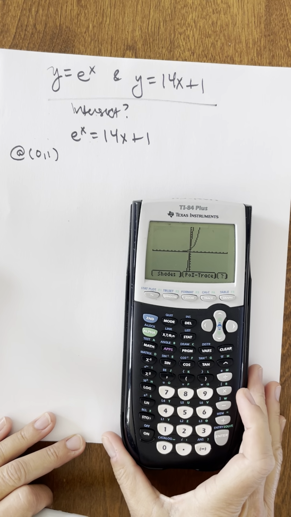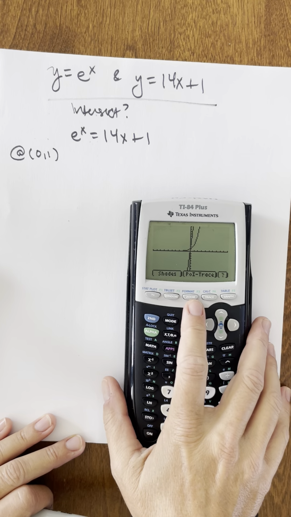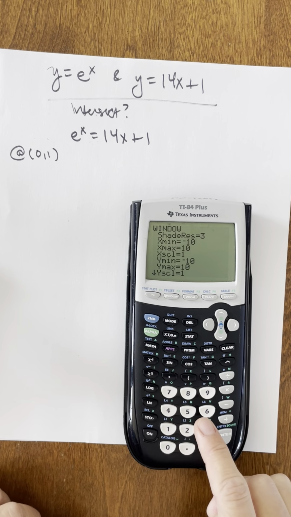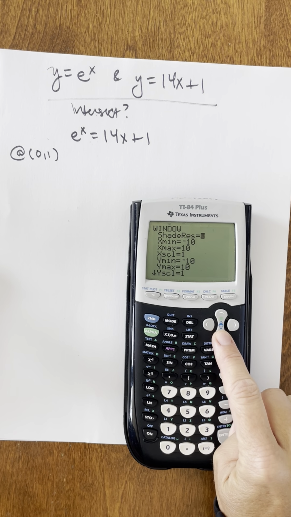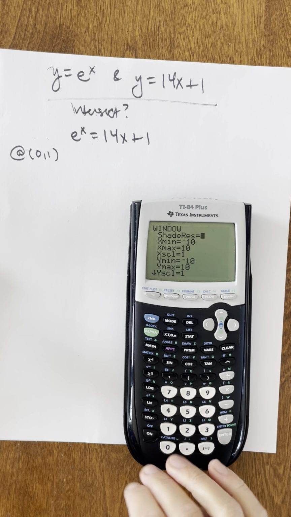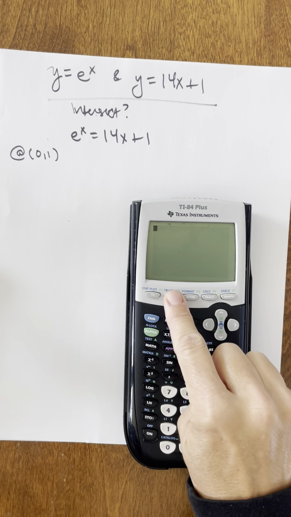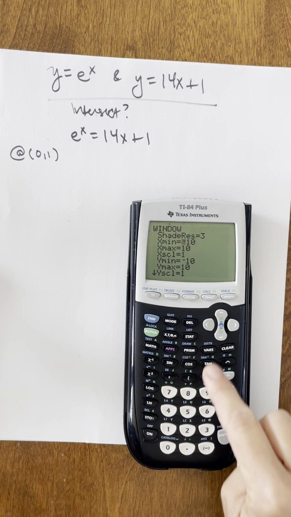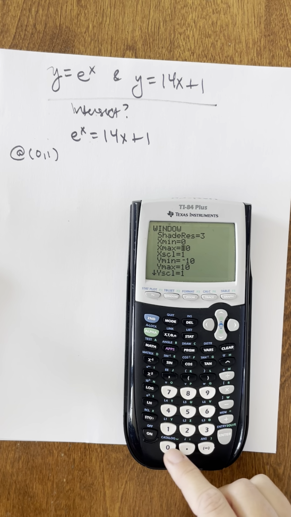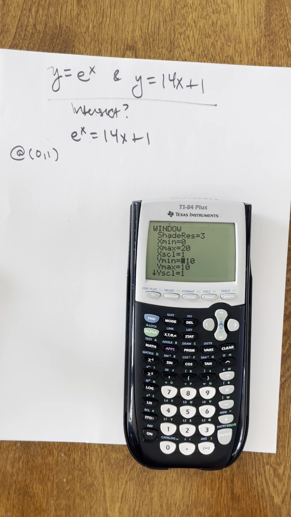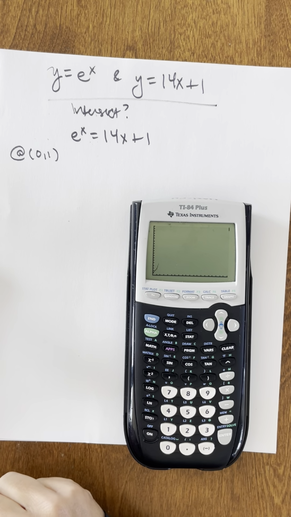So now is where I want to start to adjust my viewing window. Zoom, again, has a bunch of standard zooms, but if you hit the window button, this is where you get to be in control. So I know that my x value is going to be positive, so I can make my x minimum 0, my x max something like 20. For my y, I know it's going to be a really big y value and I know it's going to be positive. So again, maybe if I try 0 to 20, then I'm really looking at a big chunk of the first quadrant.